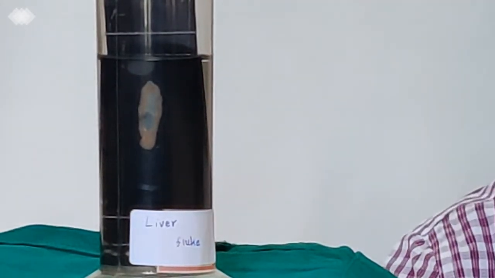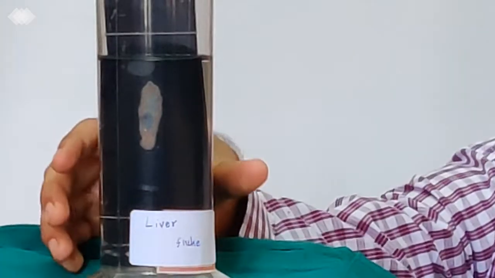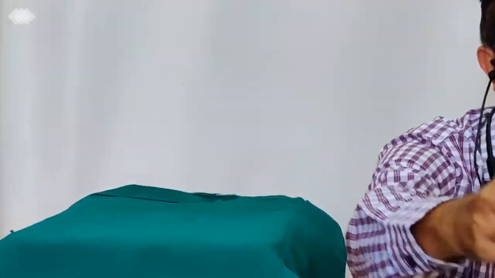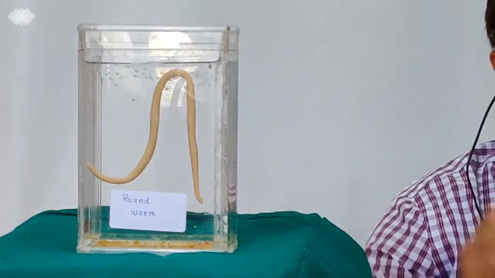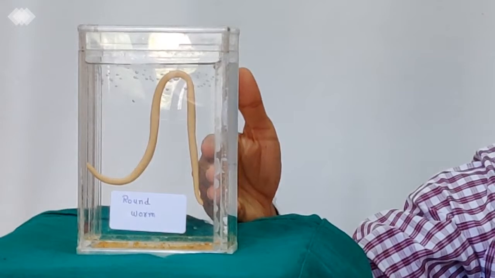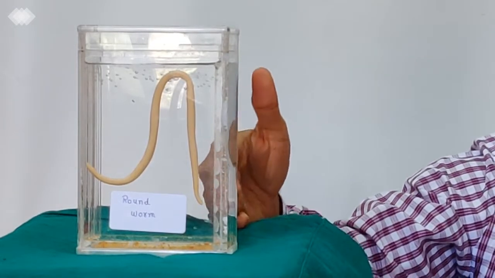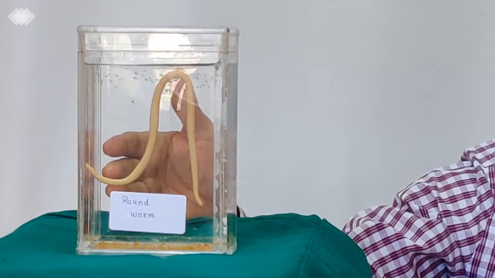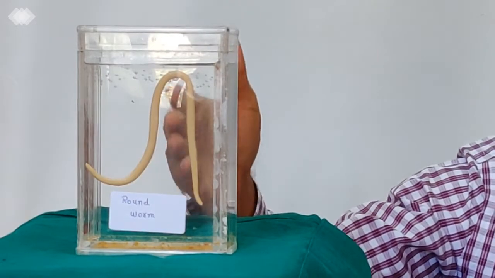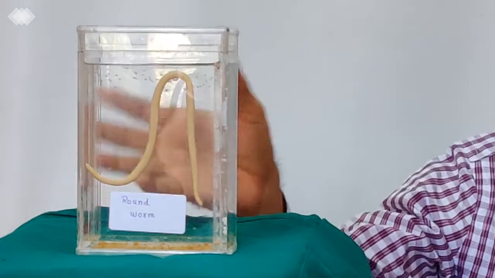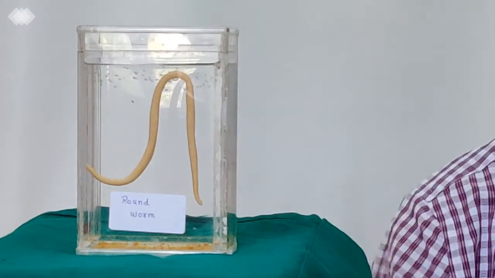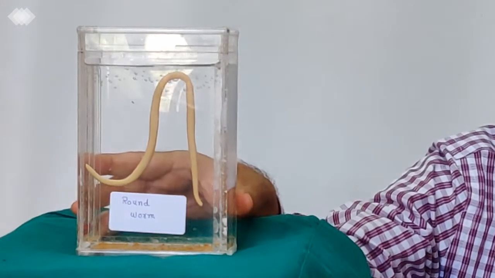And the third and the most developed worm is the nematodes, which are cylindrical in nature. So I am just showing you. You can see this is Ascaris lumbricoides. It is one of the largest intestinal nematodes. It may measure even 20 to 30 centimeters, and the female worm is usually larger than the male one. So this is Ascaris lumbricoides.